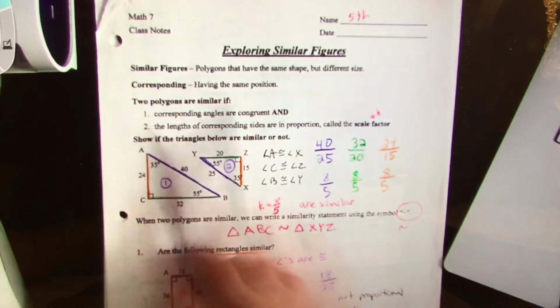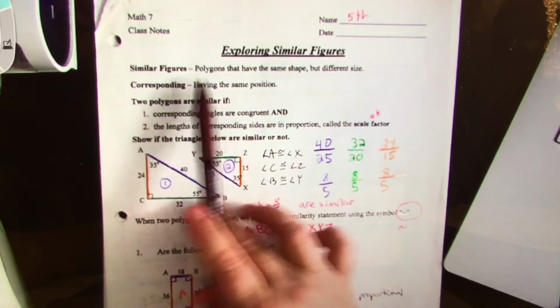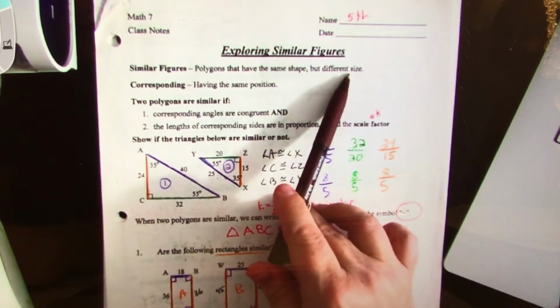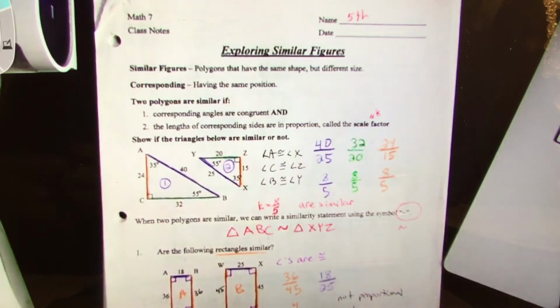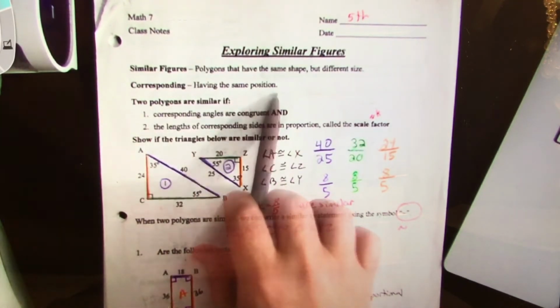So one of the things I said on the front was read this top part, and it says similar figures. Well, what are they? They're polygons that have the same shape but different size. So I could have a small circle and a big circle. They're similar, but they're different sizes. Corresponding, they have the same position.